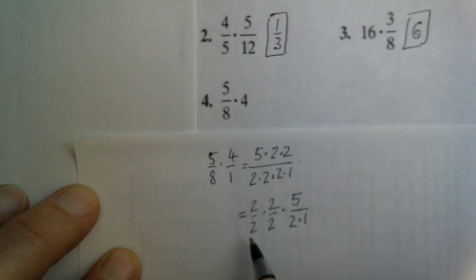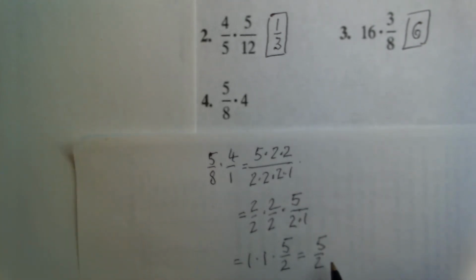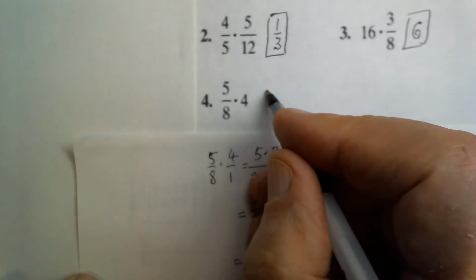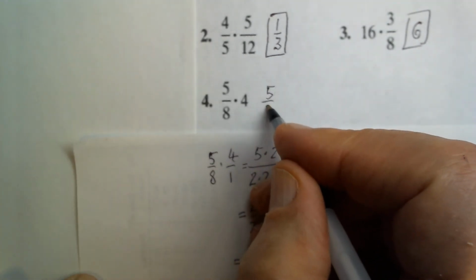So 2 divided by 2, of course, is 1, and 2 divided by 2 is also 1, times 5 divided by 2, because 2 times 1 is 2. So 1 times 1 is 1, and 1 times 5 divided by 2 is 5 divided by 2. So that's the solution to number 4, 5 divided by 2.